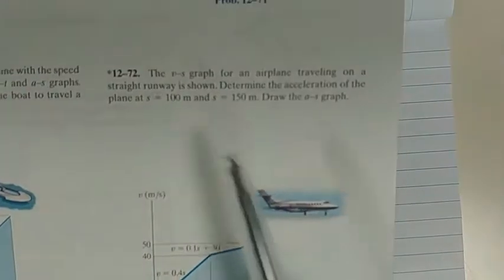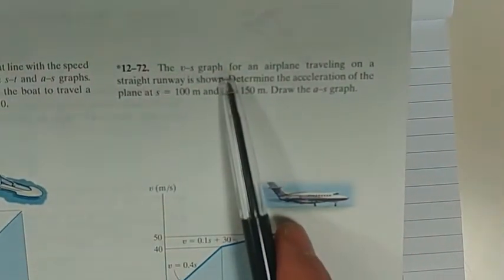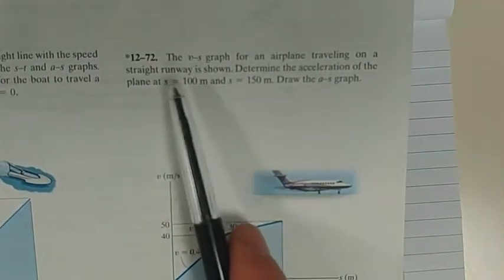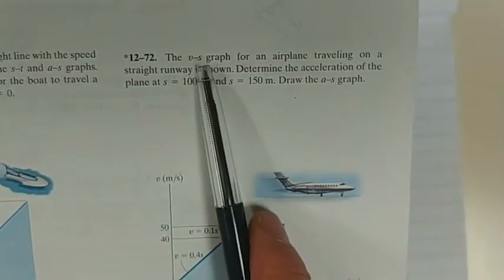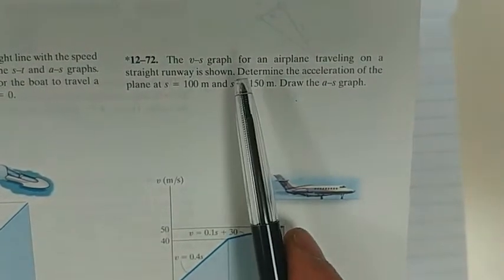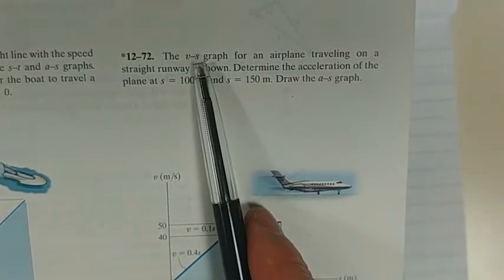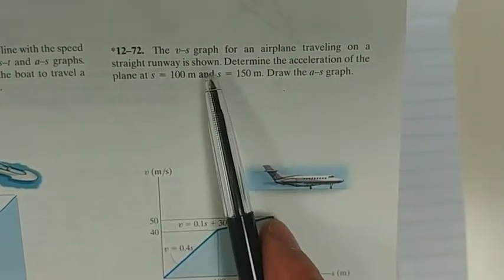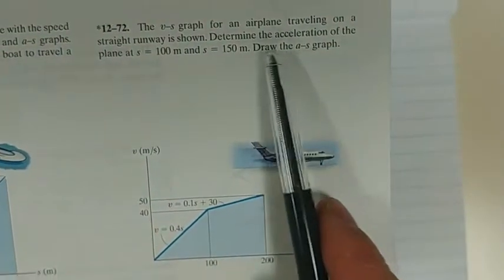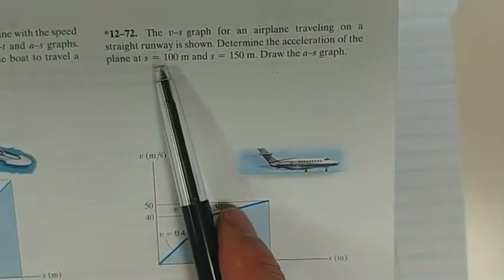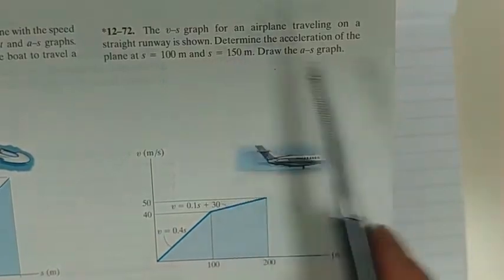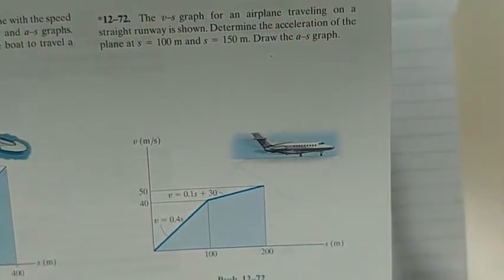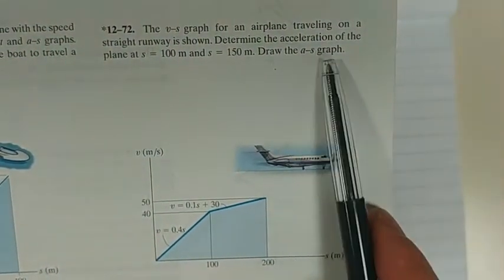So, it says here the VS graph. So now, we don't have a VT graph. We don't have V as a function of time. We have V as a function of position. So the VS graph for an aeroplane traveling down a straight runway. Determine the acceleration of the plane as s equals 100 and s equals 150. Okay? Draw the AS graph.